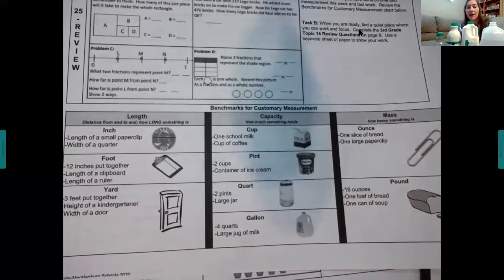A pint is the equivalent of 2 cups. So if you were to put 2 school milk cartons together, you would get a pint, which I have right here, a little pint of milk. The milk's all gone now. But you could fit 2 of your school cartons into this pint. Or you could fit like a small container of ice cream would be a pint.